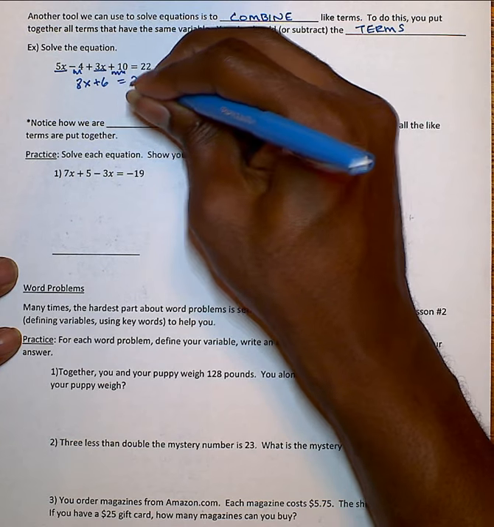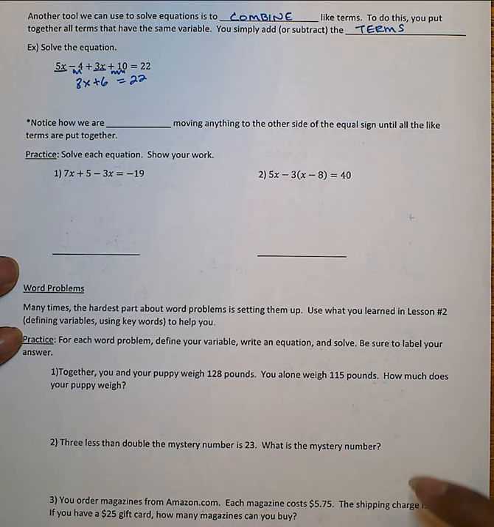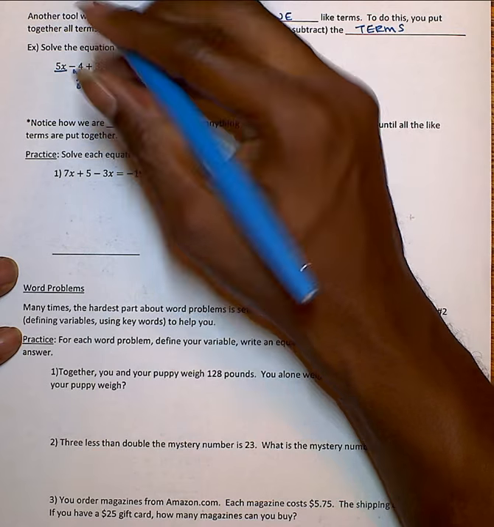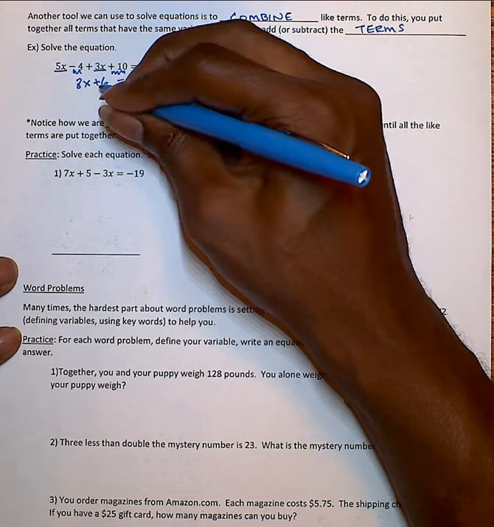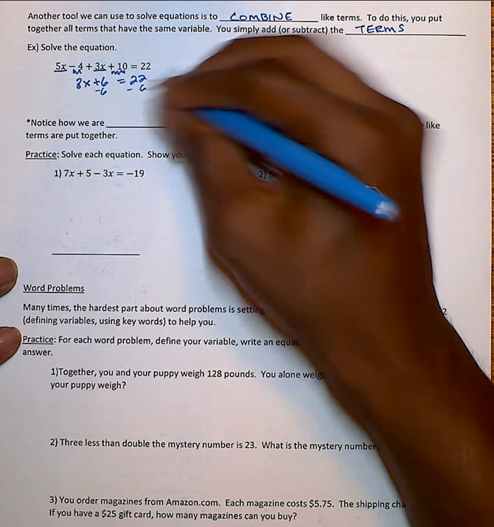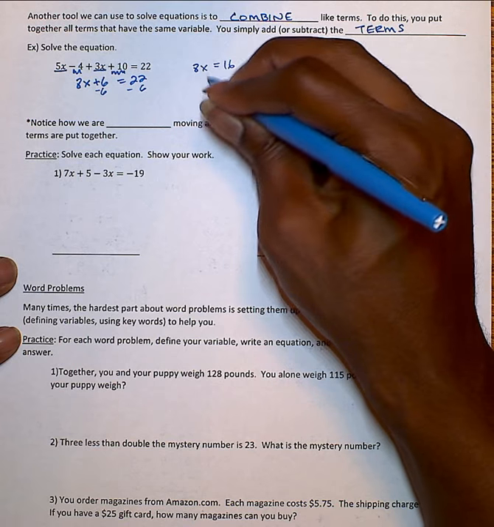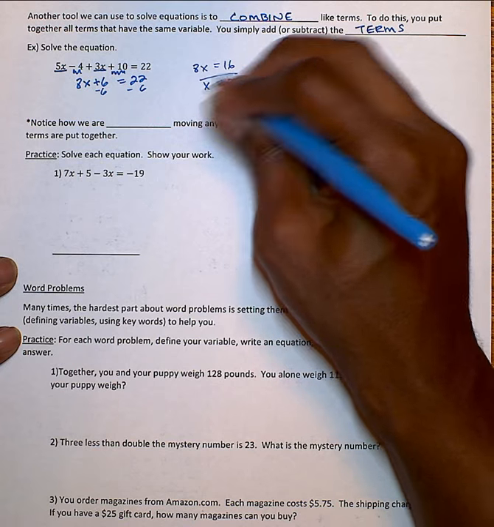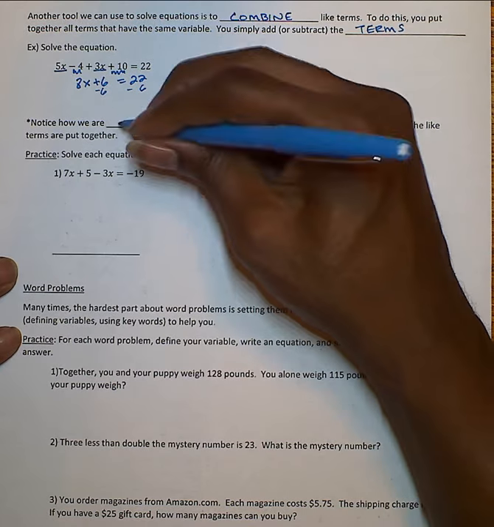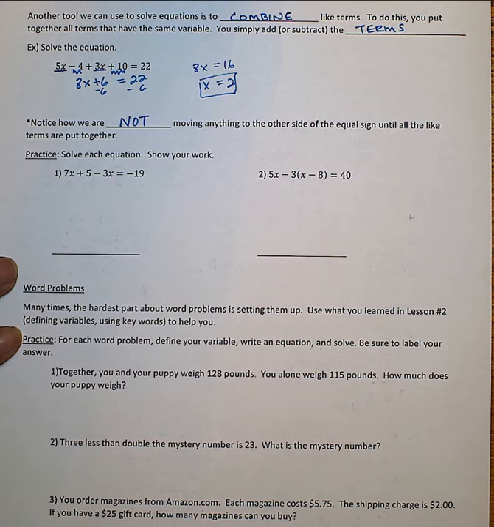And this way when I'm subtracting or adding to both sides, I only have to do a couple steps. Instead of doing 4 things, I have to do 2. So now I'm going to subtract 6 from both sides, and I'm going to write this up here. 8x equals 16. Divide by 8, x equals 2. Notice how we are not moving anything to the other side of the equal sign until all the like terms are put together.